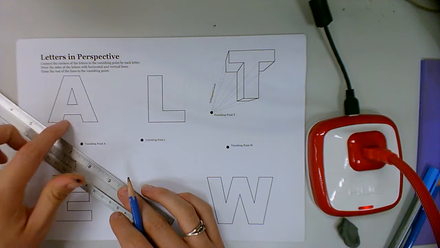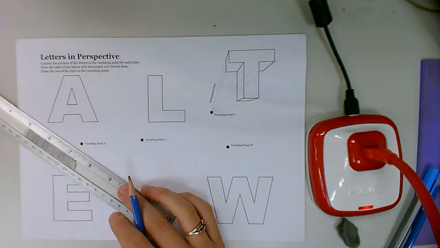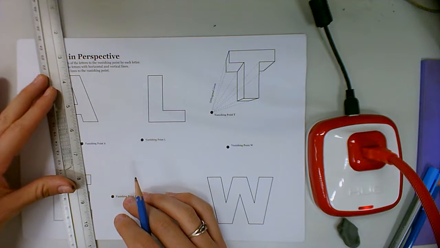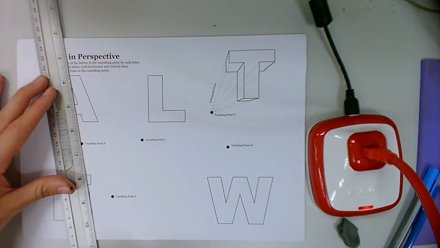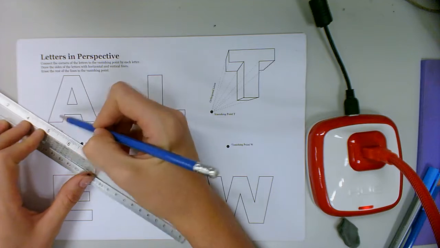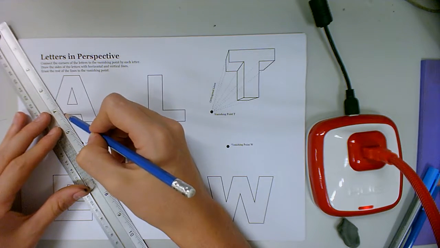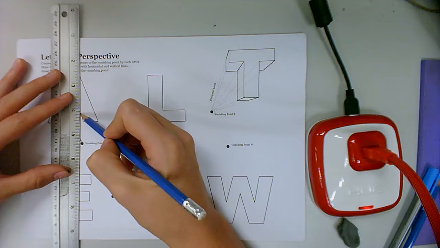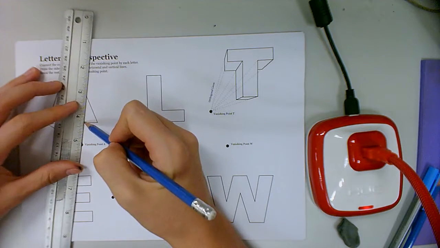So I know that all of these have direct access to the vanishing point, so I need to draw all those orthogonal lines. I also have a line up here depending on how thick I want my shape, and this corner can go to the orthogonal line also. So I'm going to start by drawing my lines. I'll worry about all my orthogonal lines first, and then I'll go back and do my horizontal lines and vertical lines.